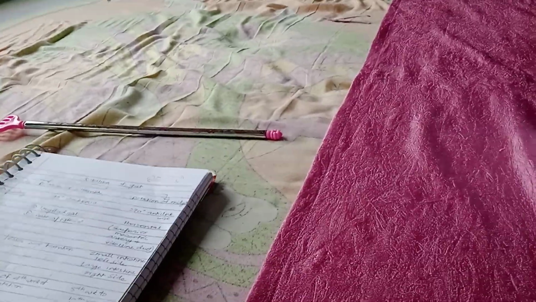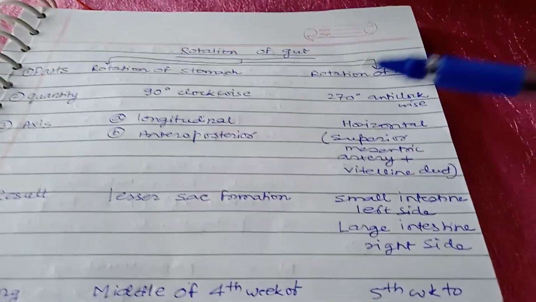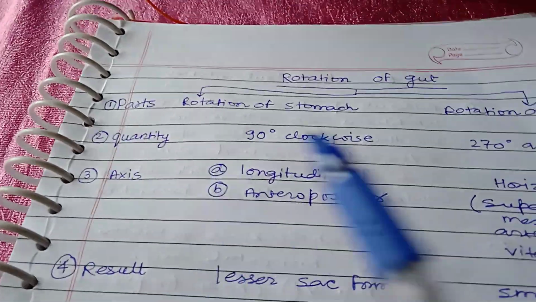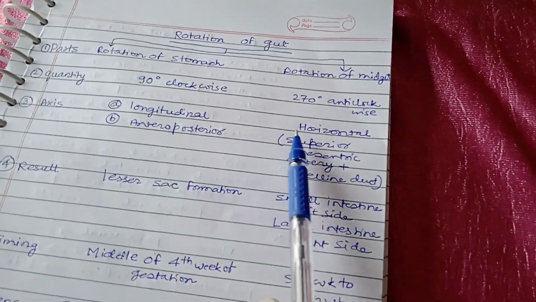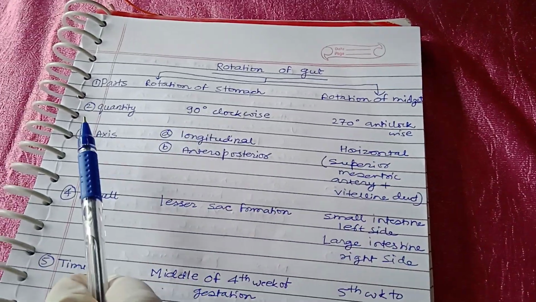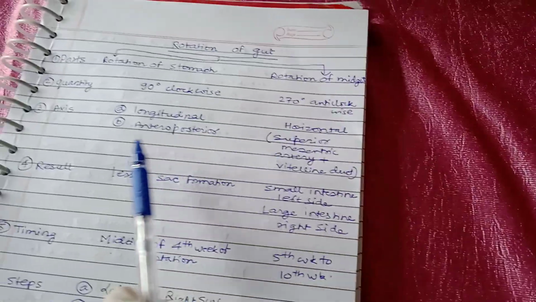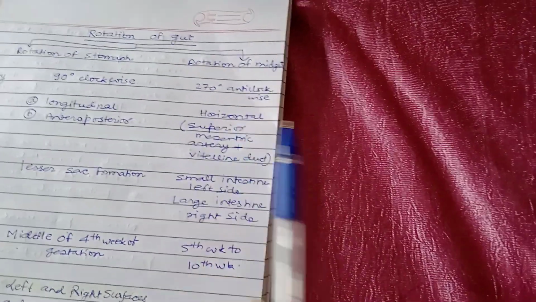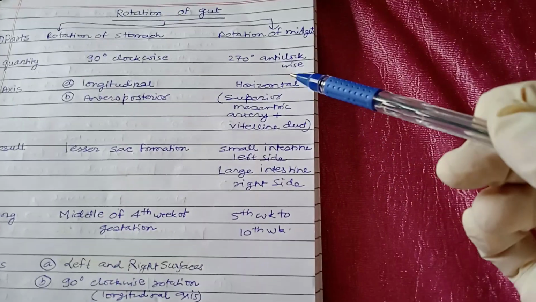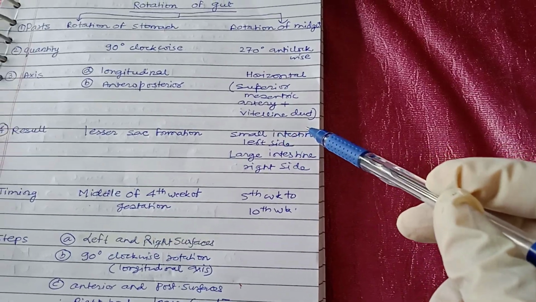Now in which way we have to write that? First there are parts: rotation of stomach and rotation of midgut. Quantity here is 270-degree anti-clockwise. Axis is the horizontal axis, that is formed by the superior mesenteric artery plus vitelline duct.